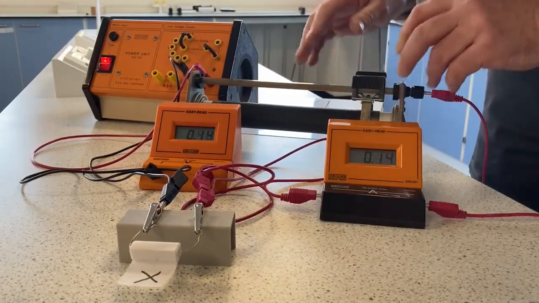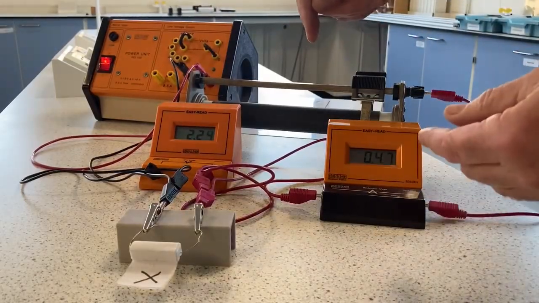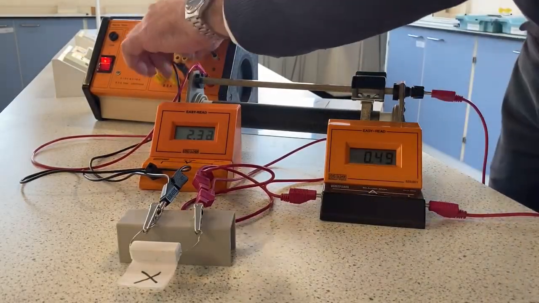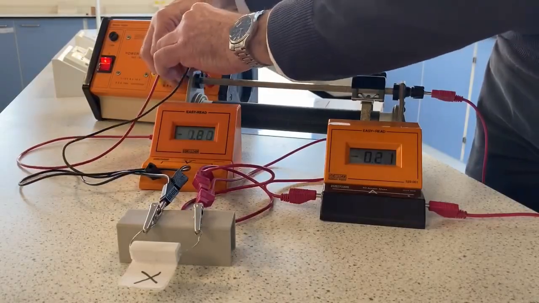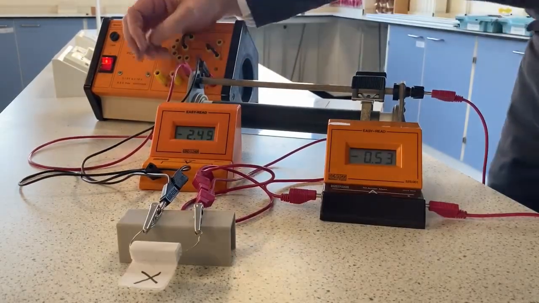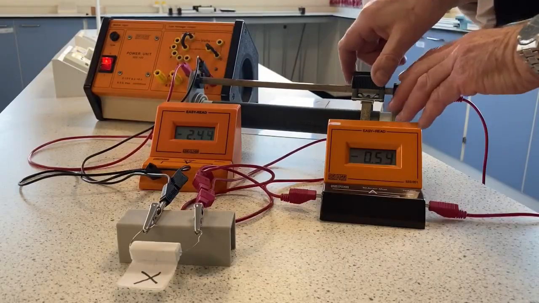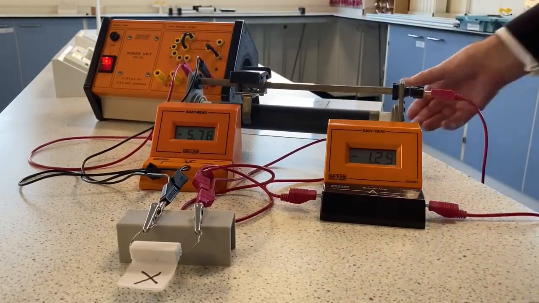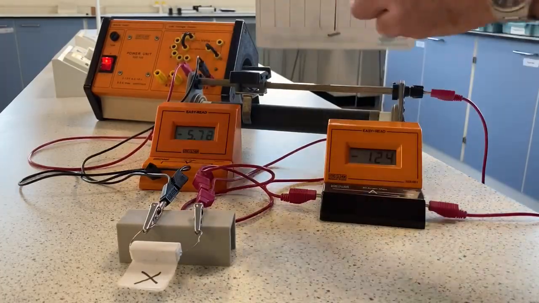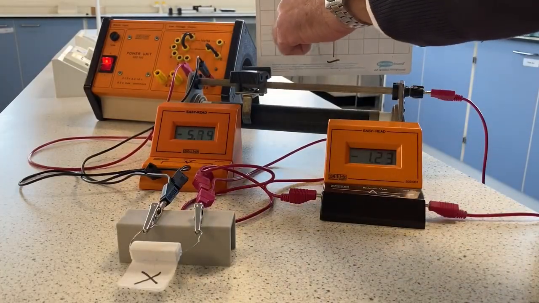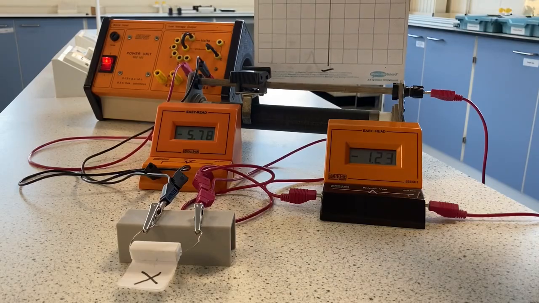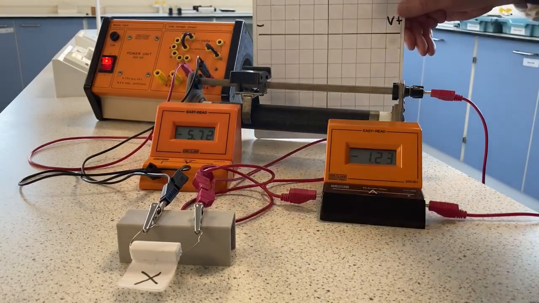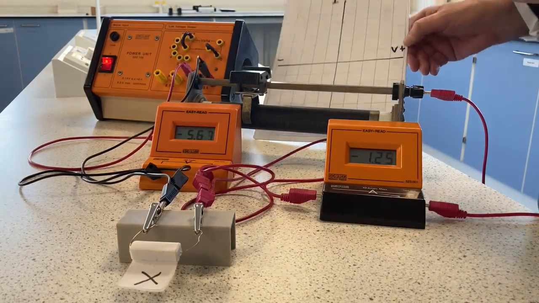We then need to see what happens when we reverse the current. And we can do that by swapping the terminals over on the power supply. So we're getting negative readings, and they should be very similar for a resistor. And we should get a straight line through the zero for a current voltage graph.